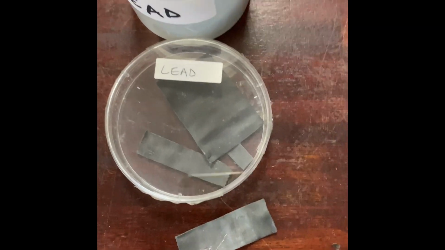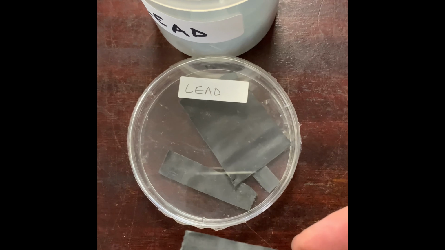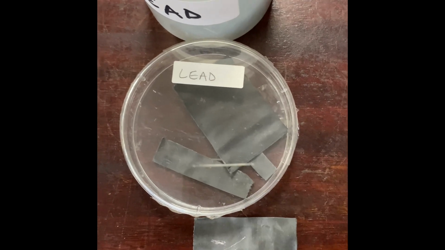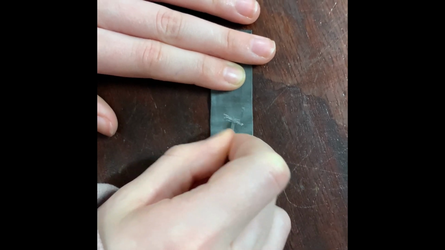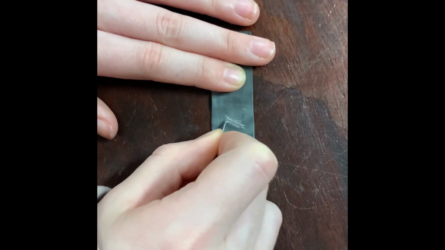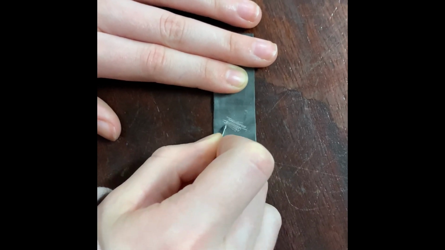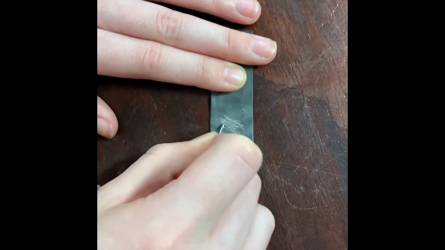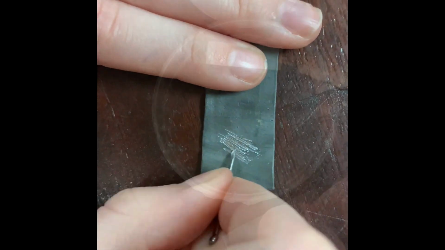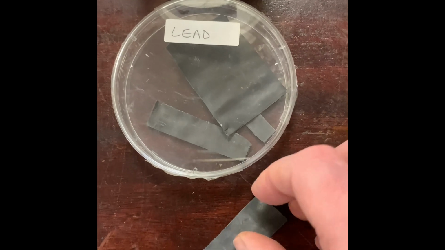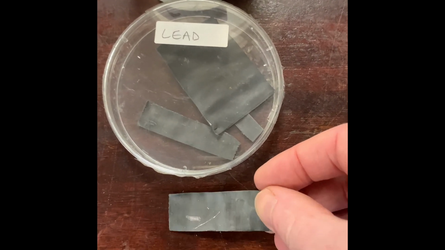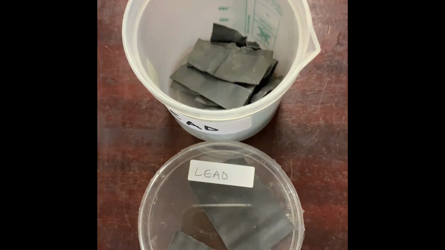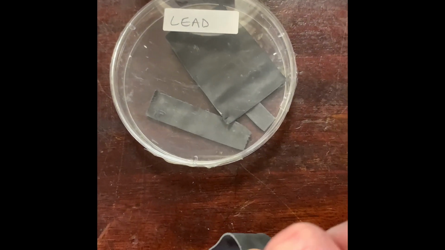We've got lead, which in this case looks quite tarnished, but if you can see the scratch we've done with the nail, it is also a shiny metal and becomes tarnished in the air if left exposed, but it is relatively soft. We can bend the piece of lead.